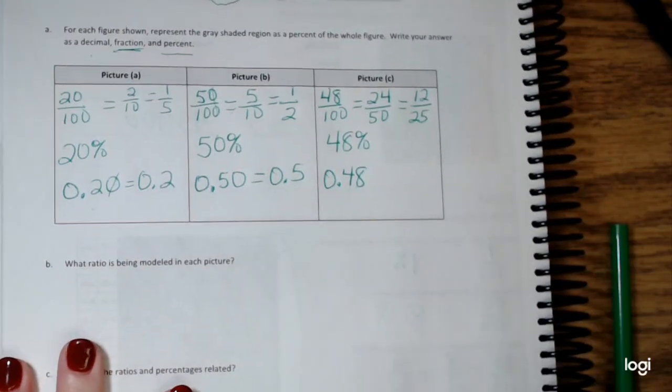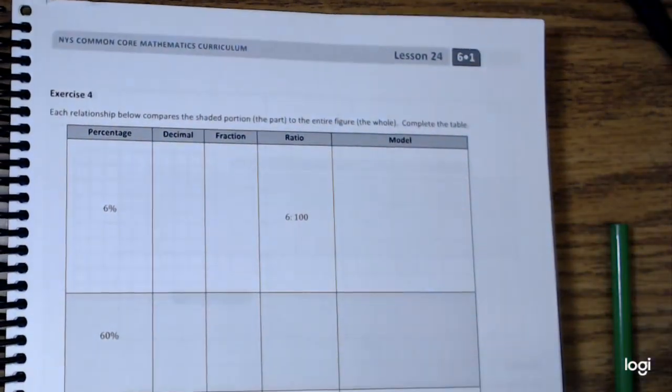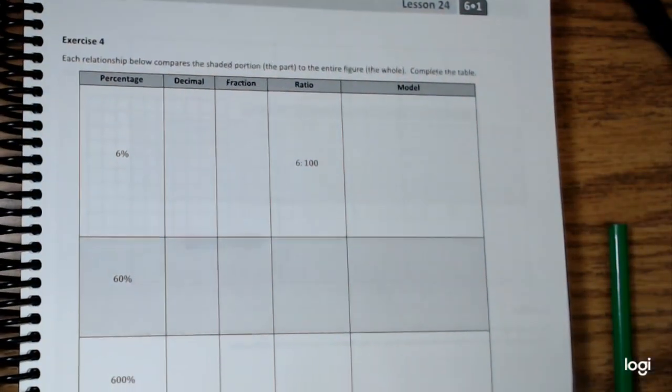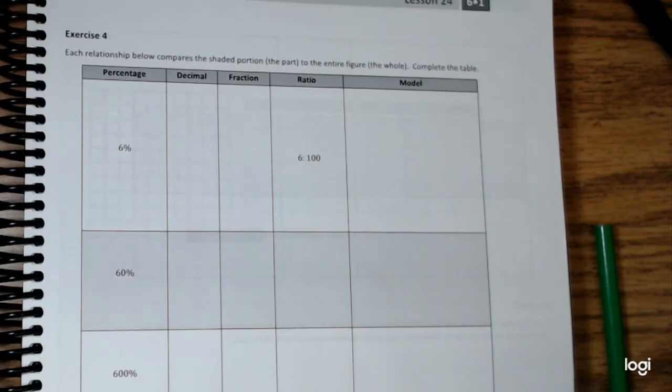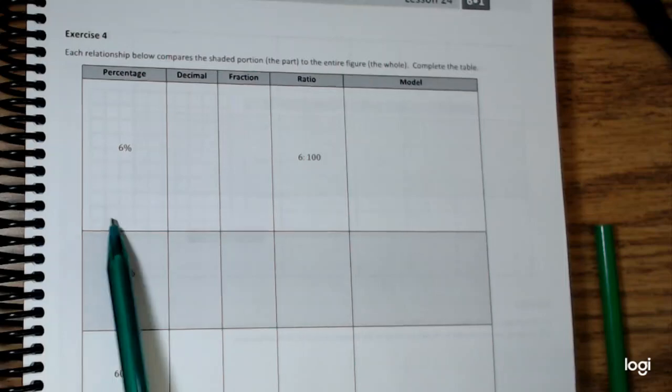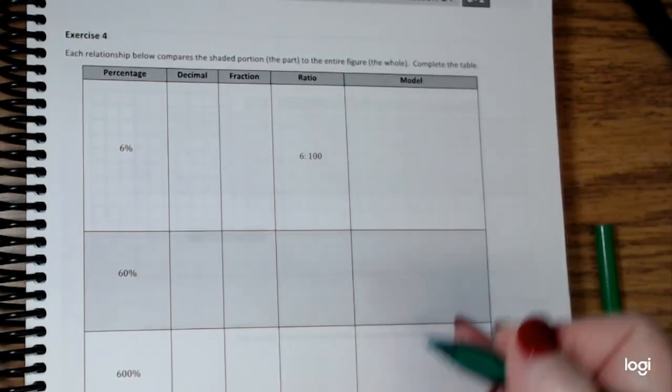All right, let's go ahead and move on. We're going to go ahead and actually flip over to the next chart. We have a nice big chart here, and we're going to see if we can work on a few of these and start understanding a little bit of percent, decimal, and fraction. So we notice here we have a chart we're going to fill in, and we're not going to fill in the model for today, okay, because we're not going to draw those 100 boxes.